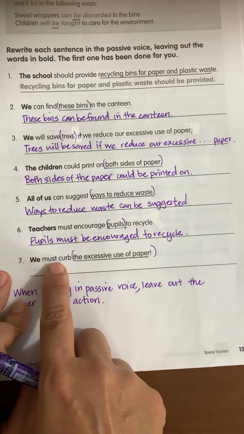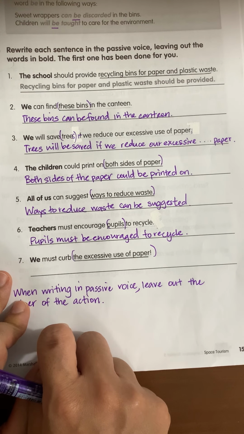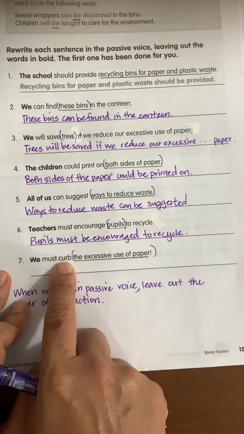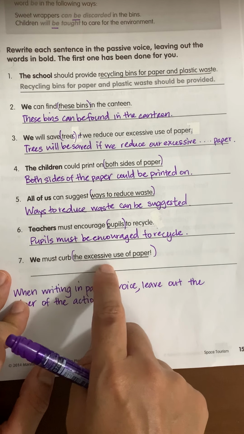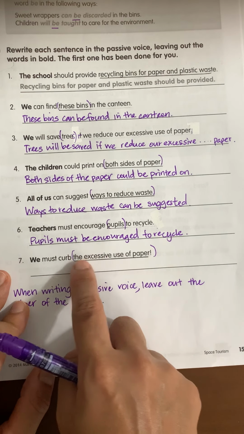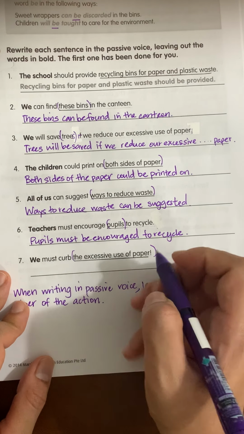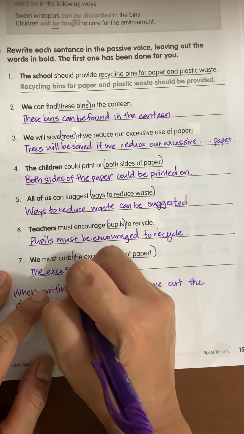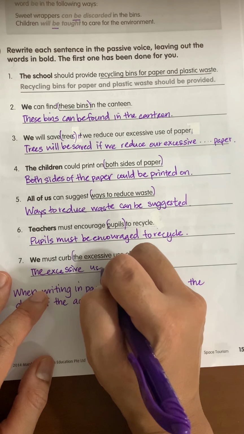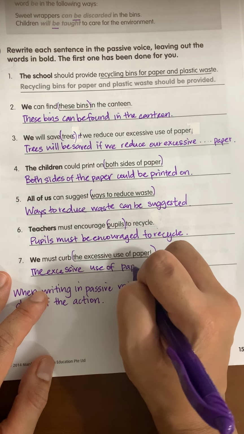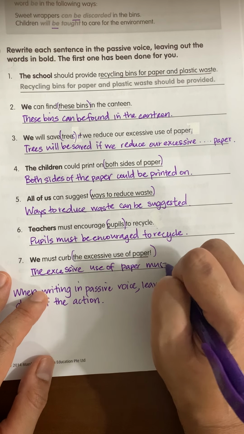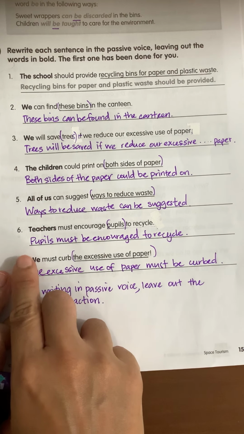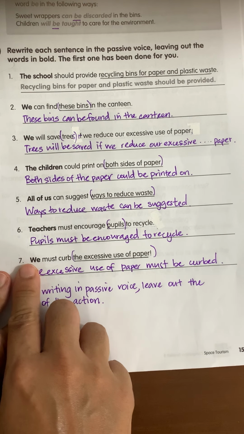Object. Sorry, let me repeat that. Okay, number 7 again. We is the subject, curb is the verb, and so the next part here is the object. So the excessive use of paper must be curbed. That's all. Okay, so we leave out the word we.